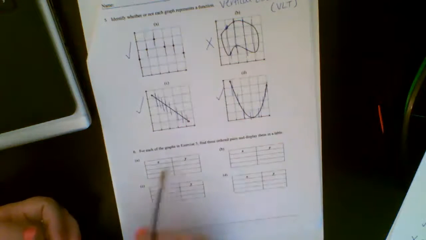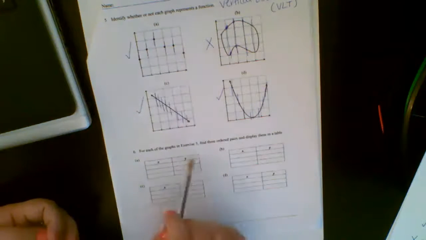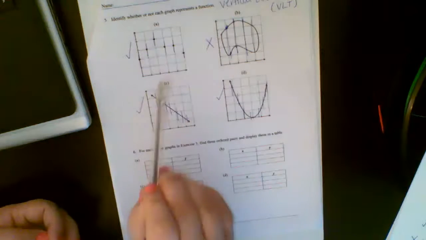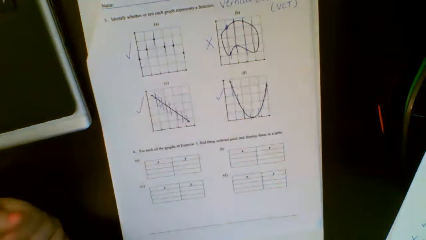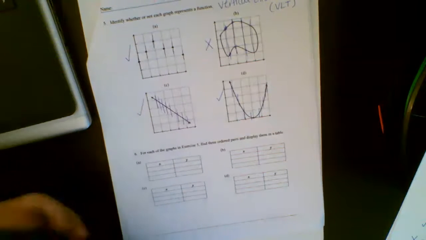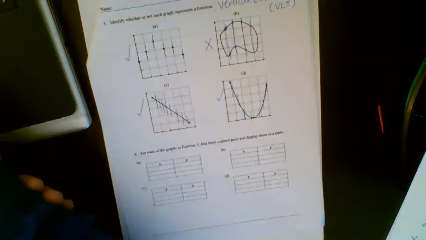I know we know how to find ordered pairs, so I'm going to skip number 6, which just asks you to find ordered pairs for points on these pictures. Are we okay with that, or do we need to go over that? We're all right? All right, easy enough.